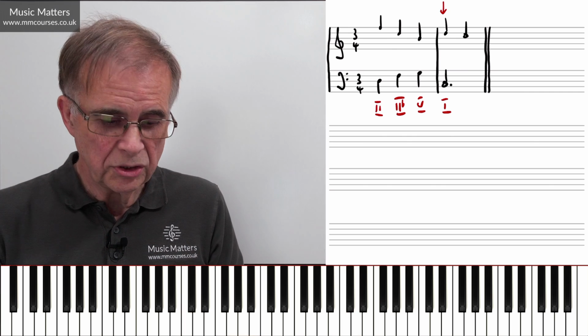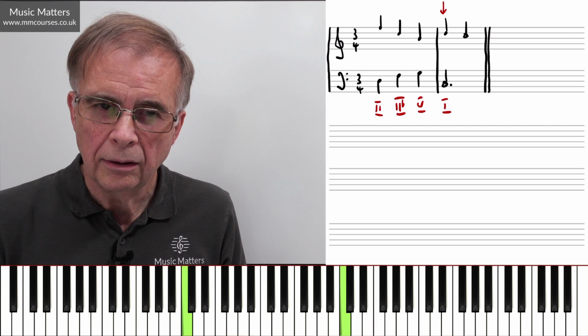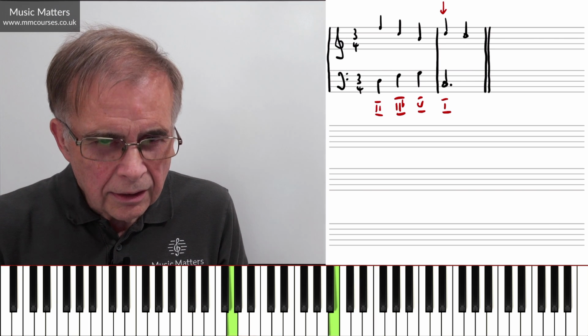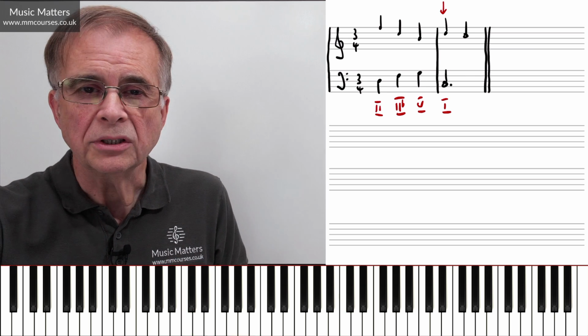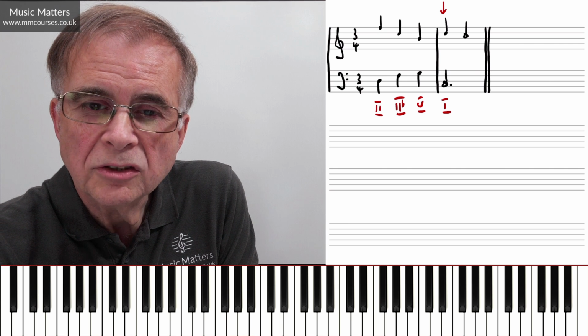If I took the appoggiatura out, it would be this. Okay, put it in. And quite often it's written as an ornament, and it's just written as a small note.